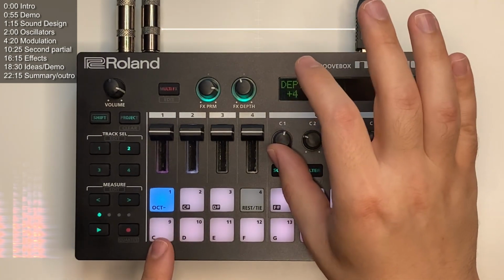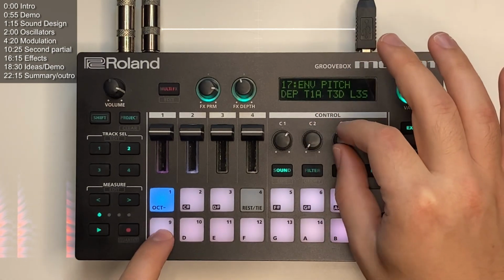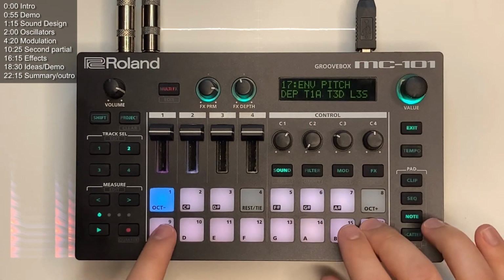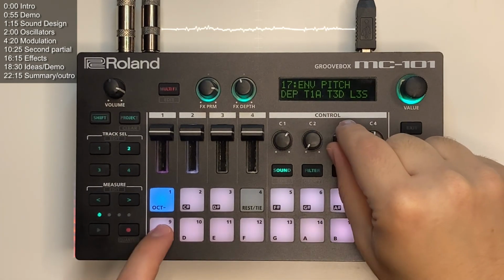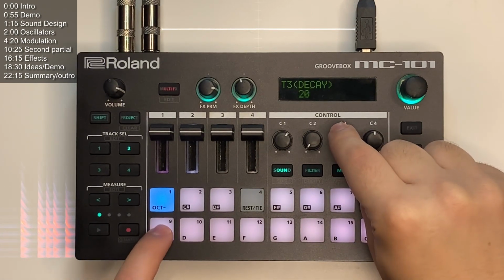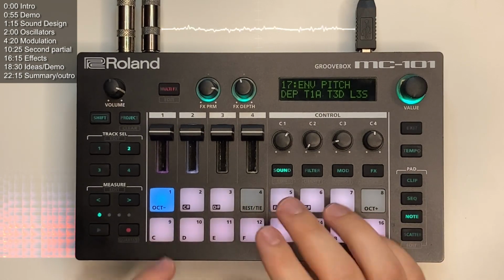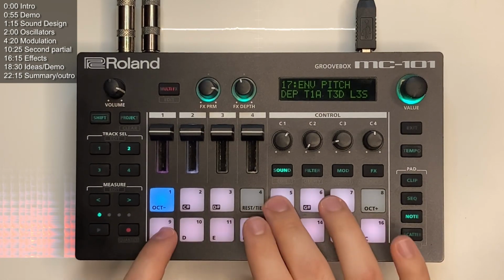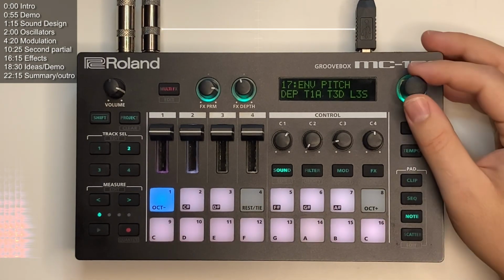But if we just set sustain to 0, then we don't have to worry about that. But okay, so now I wanna go depth positive a bit. Turn down attack, down decay. So now it's coming down to the pitch that we're aiming at, and we can change how fast it goes with the decay parameter. That's pretty good, I think.